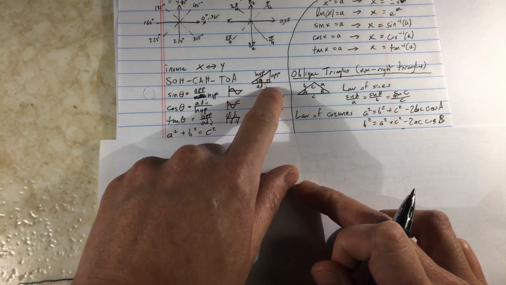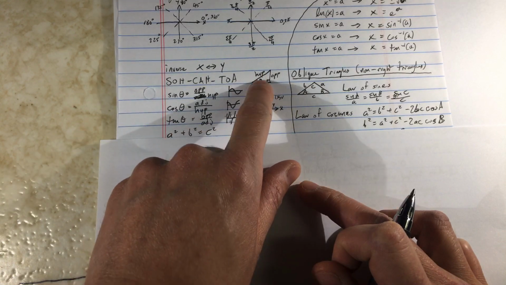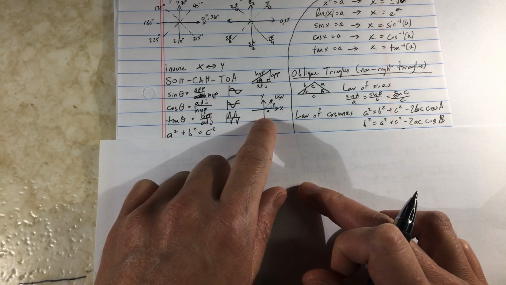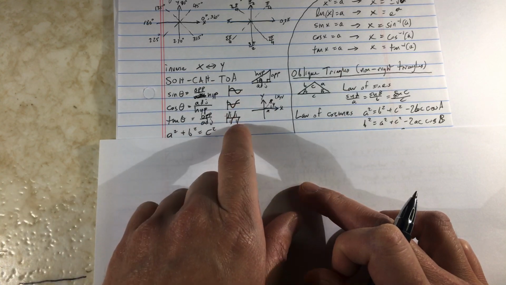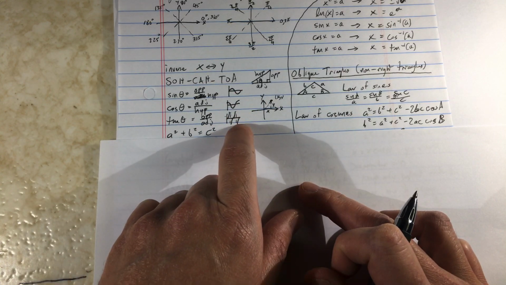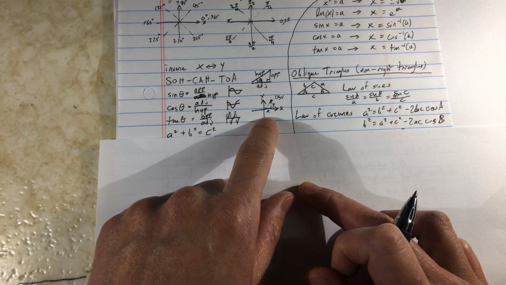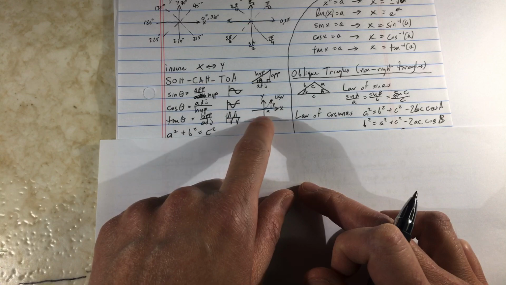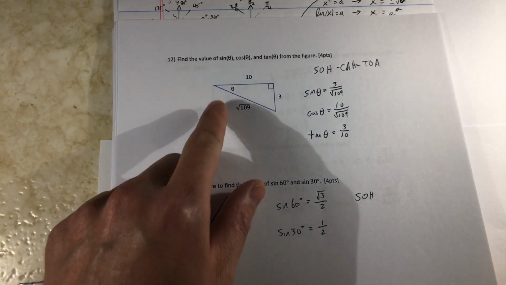And I just drew a little triangle here to show the opposite, adjacent, and hypotenuse for a right triangle. I also threw in Pythagorean theorem, and I drew little sketches of what the sine, cosine, and tangent functions look like. And this little picture here will come in later, and I'll tell you when we get to that problem.